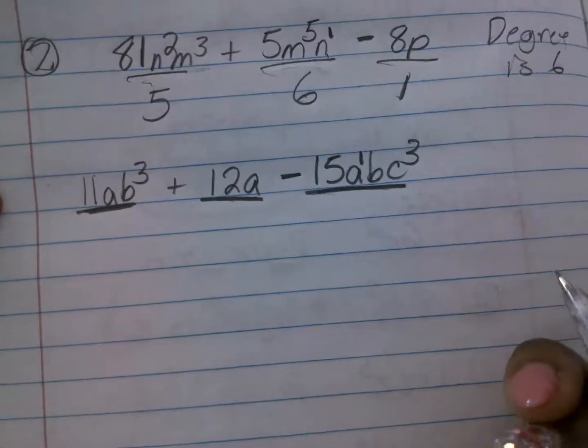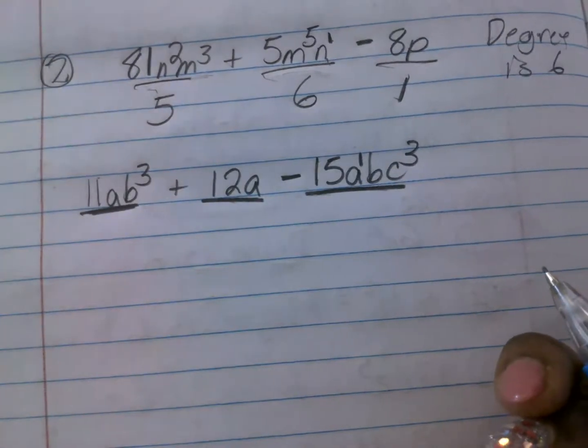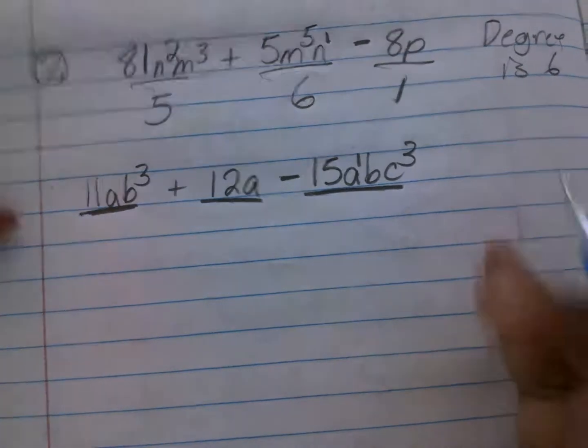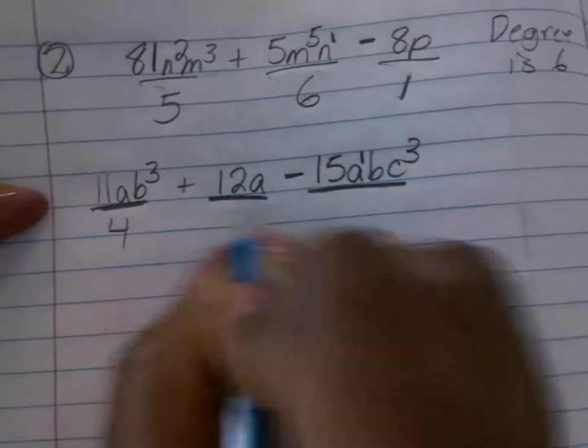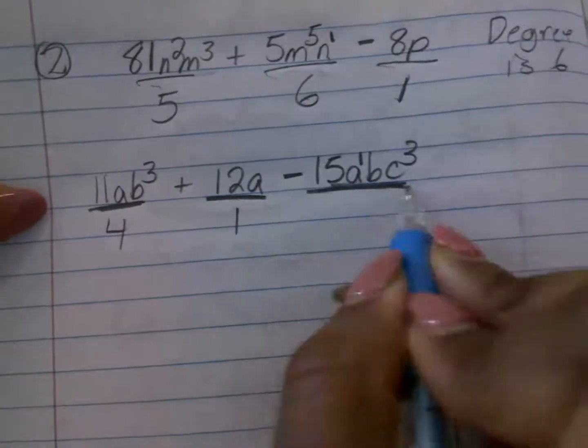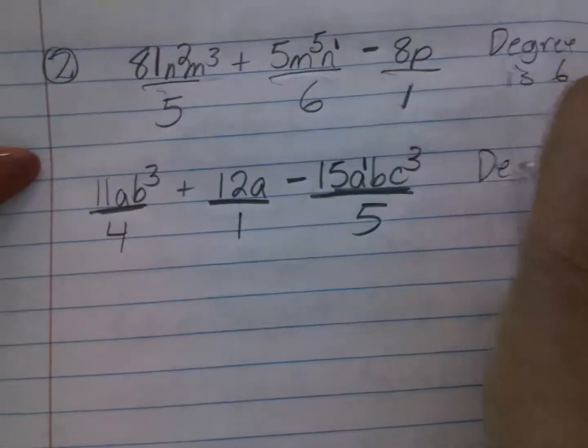I'm sorry. All right. What's the degree of this first monomial? 4. What's the degree of the second one? What's the degree of the last? 5. Perfect. What's the degree of the whole thing? 5. The degree of the whole thing is 5.